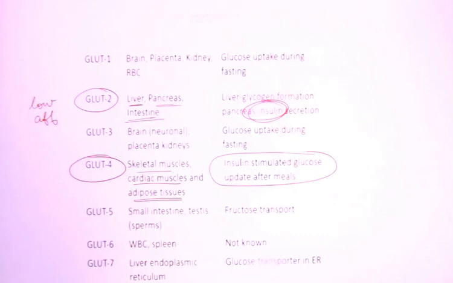So these four, from GLUT1 to GLUT4, we have done in a sequence, right? So do revise it in the same manner. This is a conceptual way of reading and understanding the things. Next is GLUT5, which is especially for fructose transport. That's why it is present in small intestine and testis, especially in the sperms. Next is GLUT6. GLUT6 is present in WBC and spleen. The function is not known, so it is not very important. Next, GLUT7 is present in liver endoplasmic reticulum because the function is glucose transport in the endoplasmic reticulum.